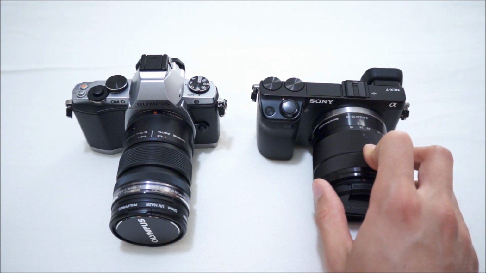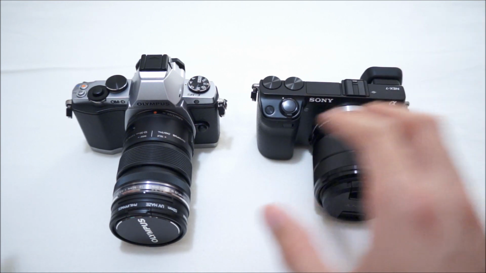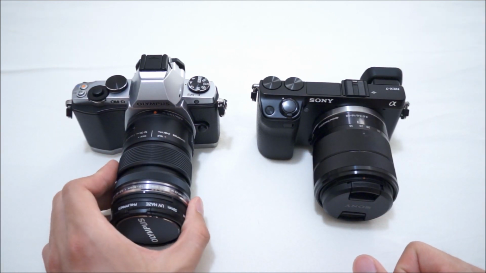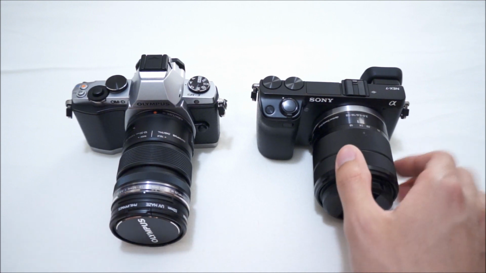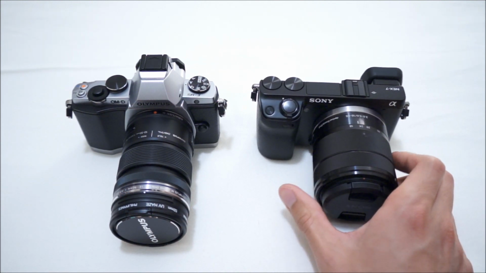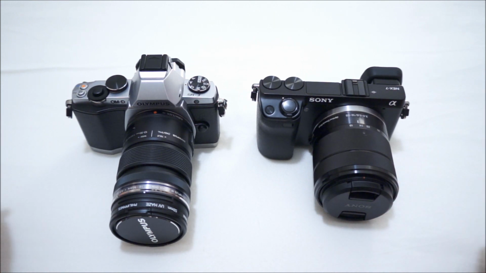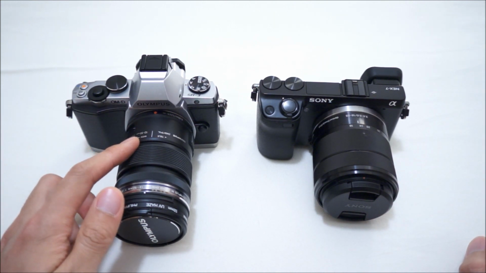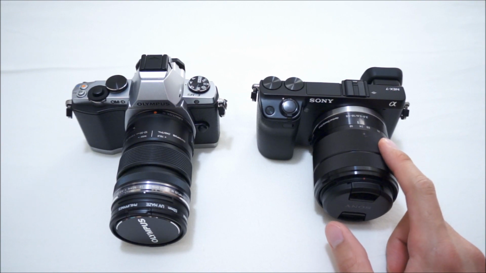So in real life, when you shoot a movie with this one, it's almost like you have a steadycam, whereas with this one you still get some jitters and some shakiness. So if you prefer smooth motion video, this one is a lot easier to achieve that than the NEX-7.